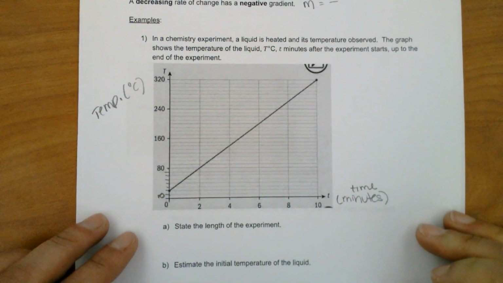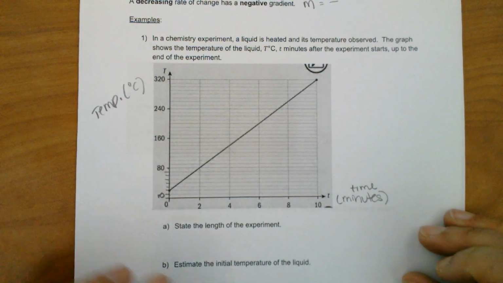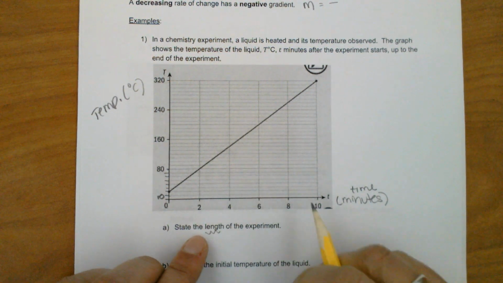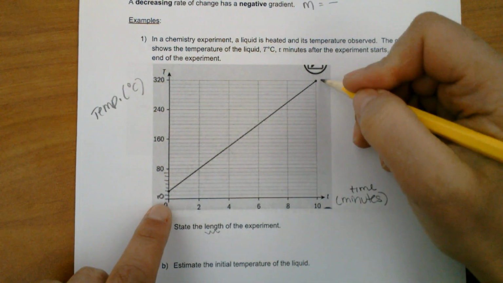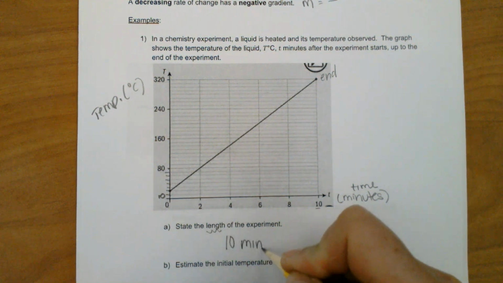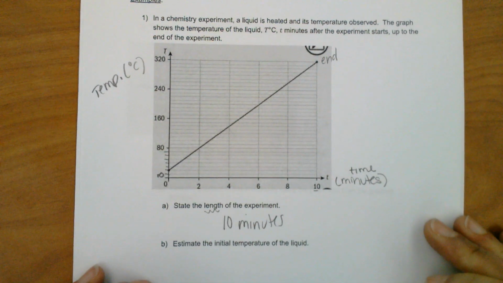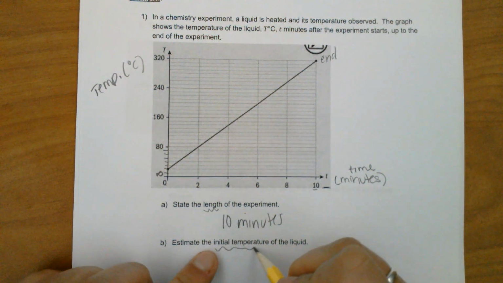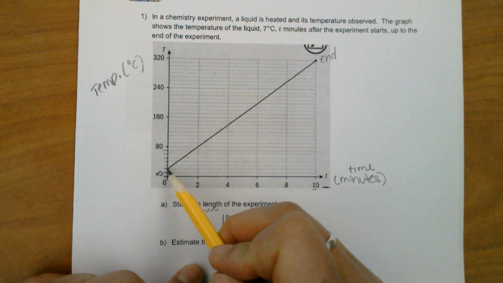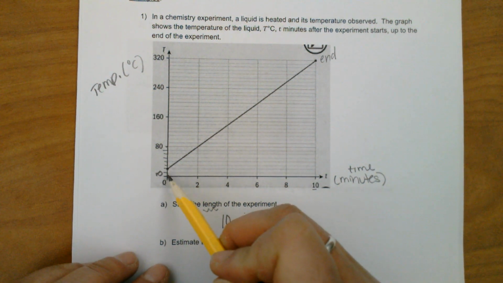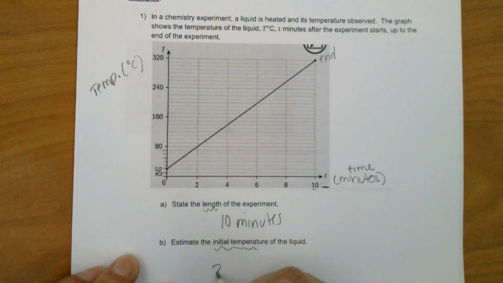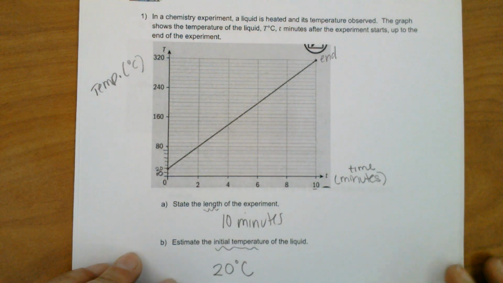Okay, part A. State the length of the experiment. So we want length. So we want overall, how long did this take us? So it started at 0, and where did it end? It ended here, so let's find out. That's at 10 minutes. Okay, next, estimate the initial temperature of the liquid. So since our experiment started here, we want to know what temperature did it start at. Well, we are counting by tens, so this is 10, and this point right here should be 20. So it started at 20 degrees Celsius.